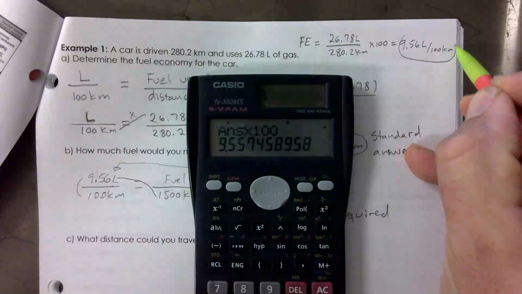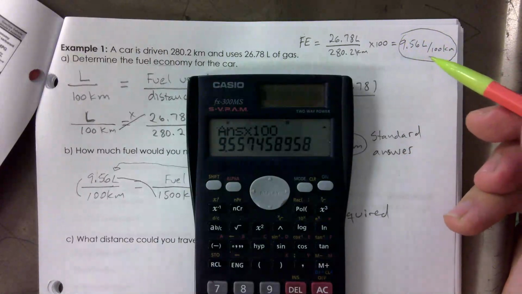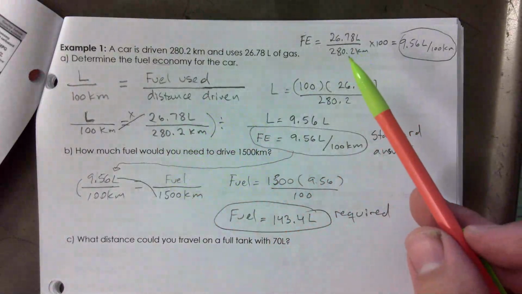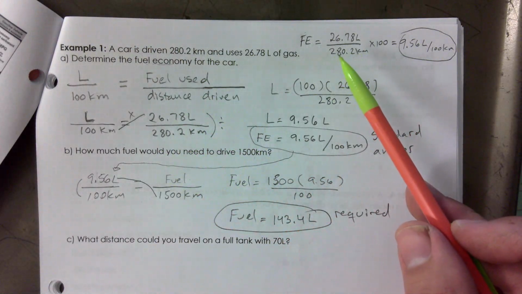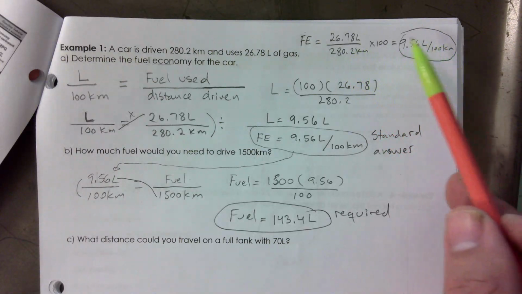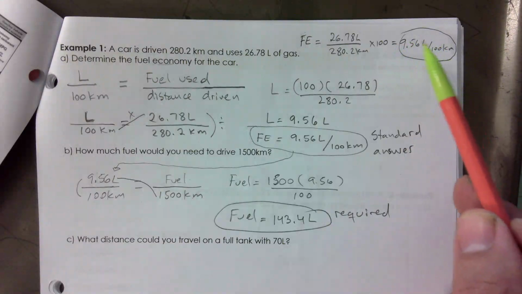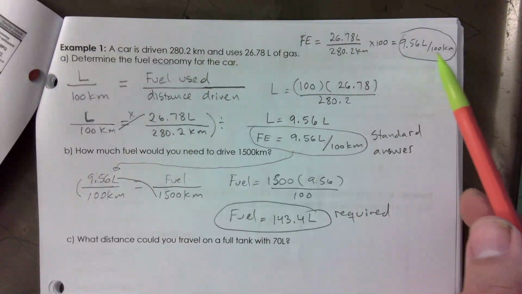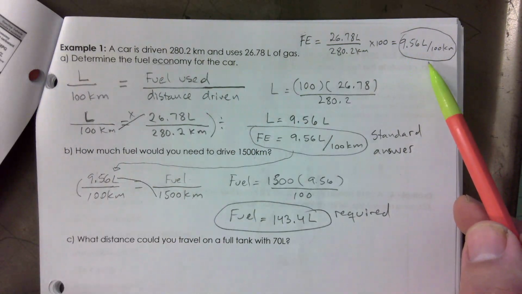Okay, so regardless of how you do it, whether you use the method I showed you yesterday or you just flat out use the formula for fuel economy, you still end up with the same answer. This is what the province will be looking for if you want the fuel economy. It states the liters used per 100 kilometers. It's a standard way of doing it.